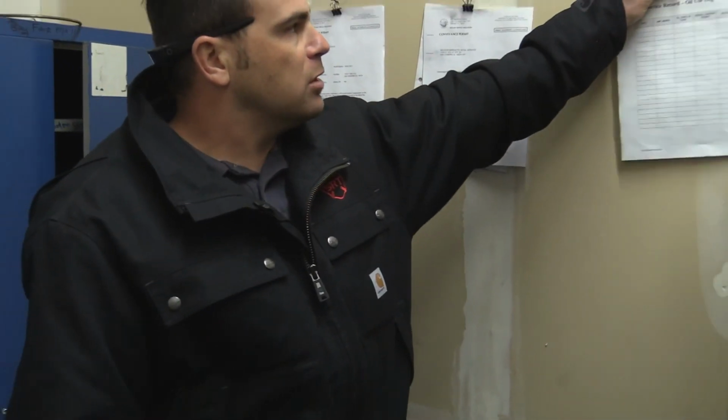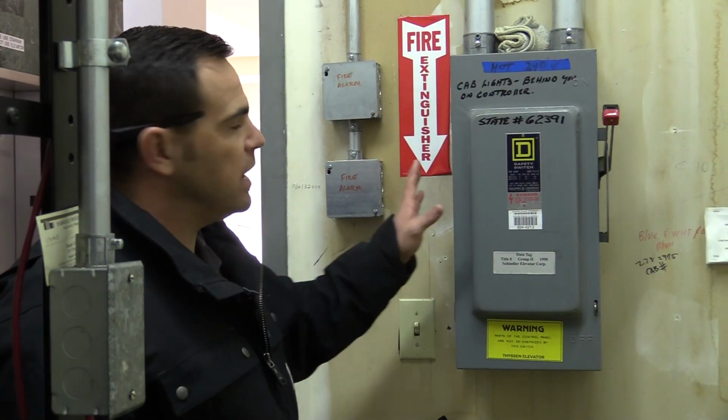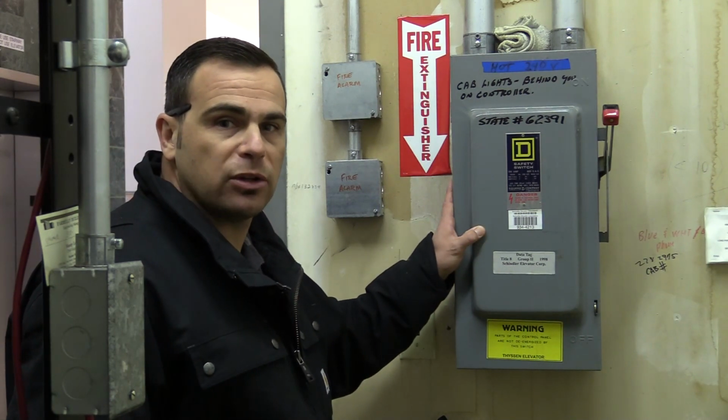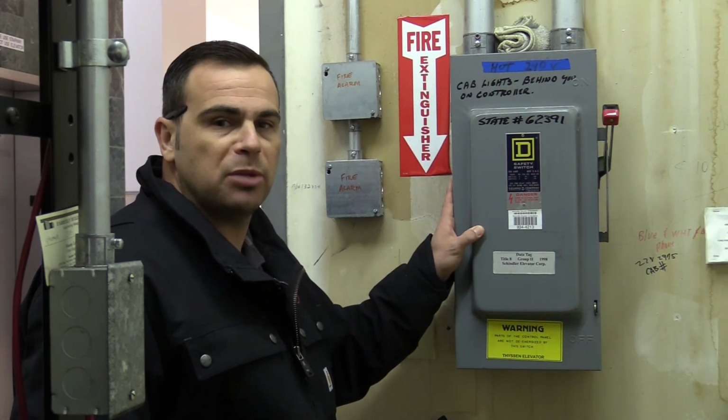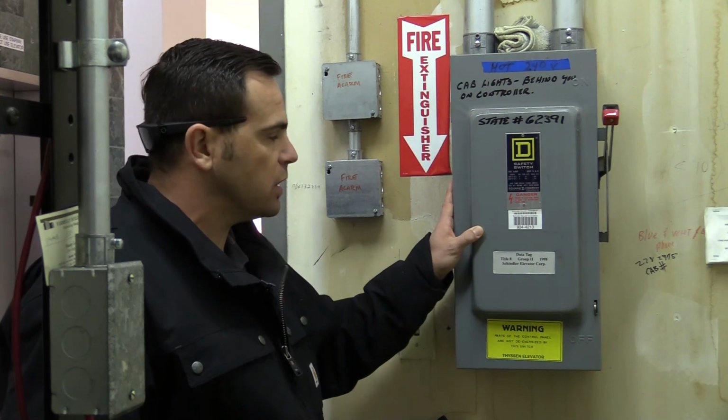The other thing when we come into the mechanical room, we're coming in here trying to gather what the grouping of the elevator is to be able to give us a good idea of what our unlock zones are. And what we have here is the main line disconnect to kill the power to the elevator. Anytime we're going to manipulate an elevator, we need to make sure that we secure the power.